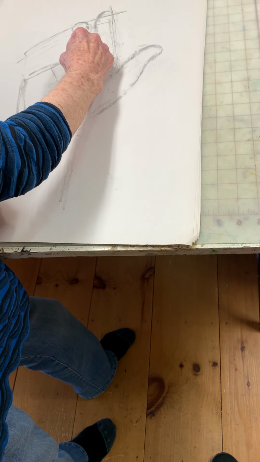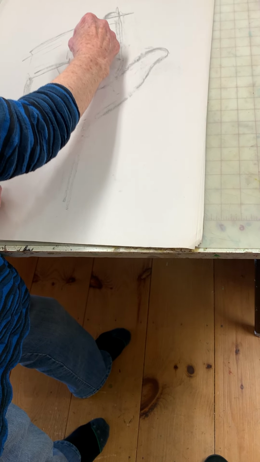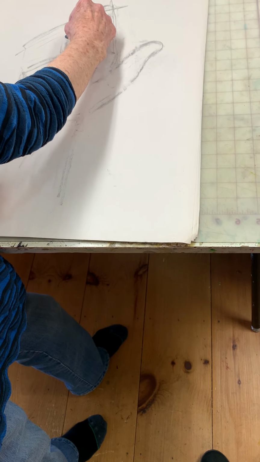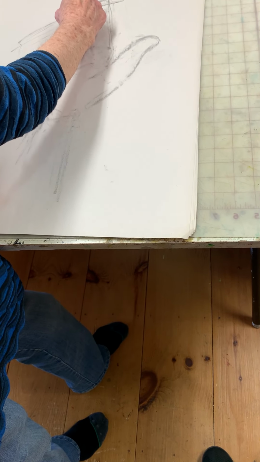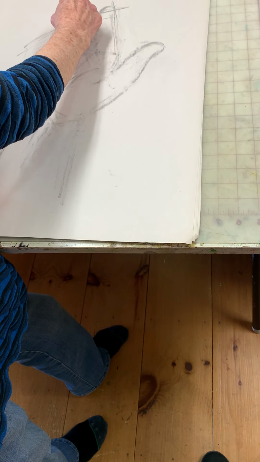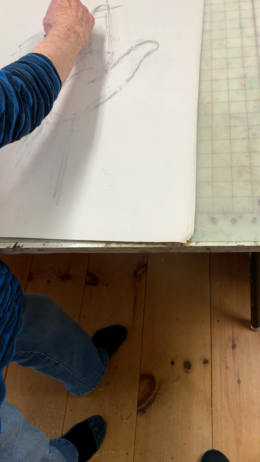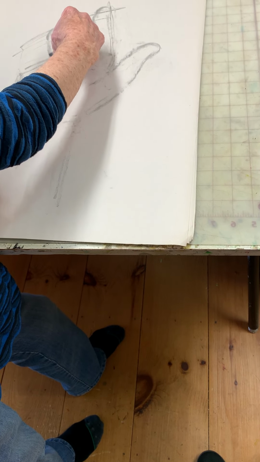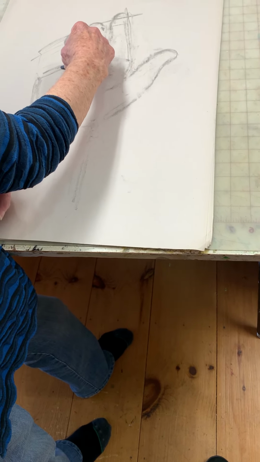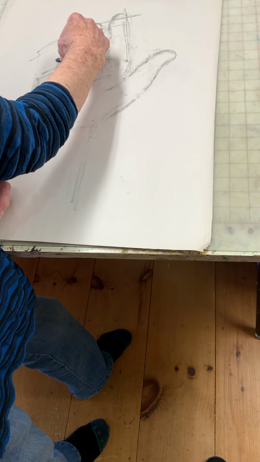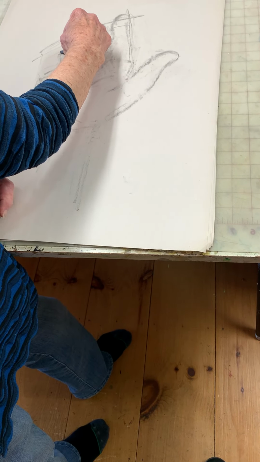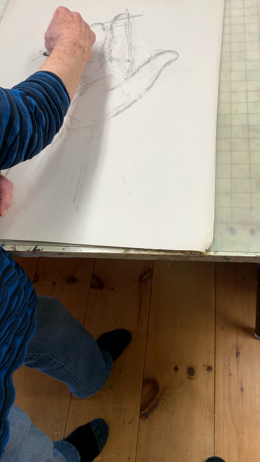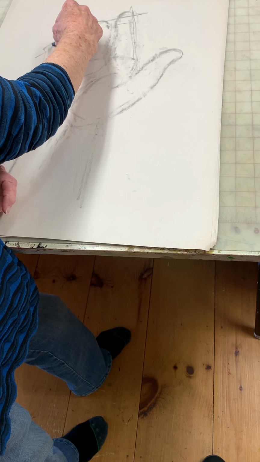So it's not just about the form itself, but also basically, sounds crazy, but what is not there, the air. And in art, the vocabulary for the spaces that are between objects is often called negative spaces. Sounds like something bad, but it's not bad at all.